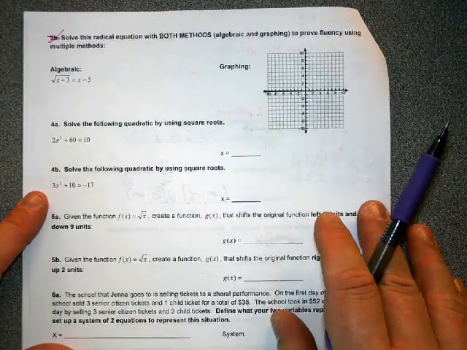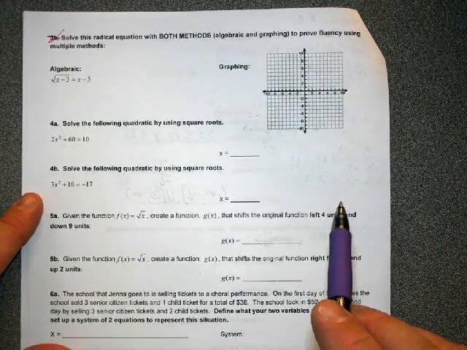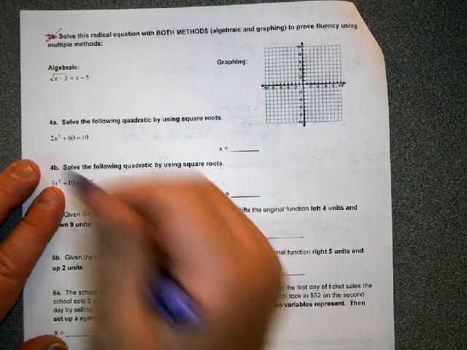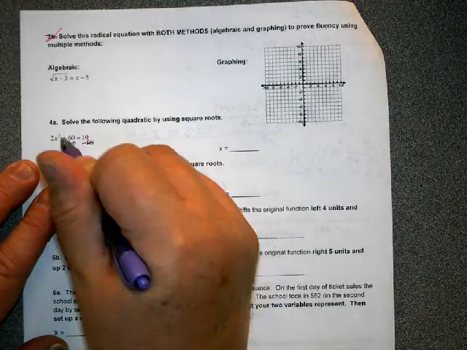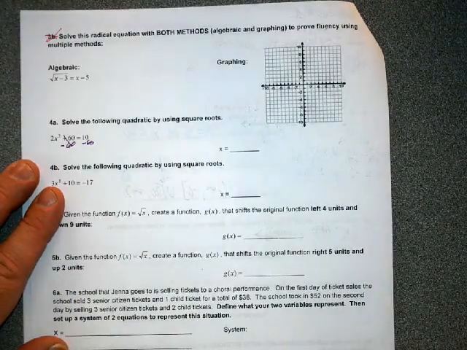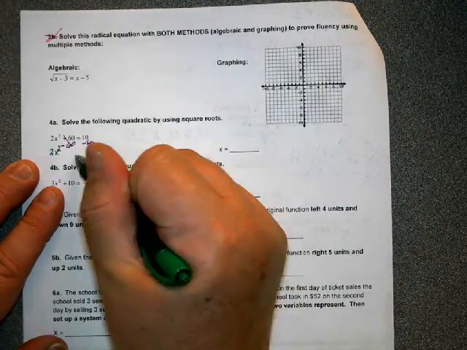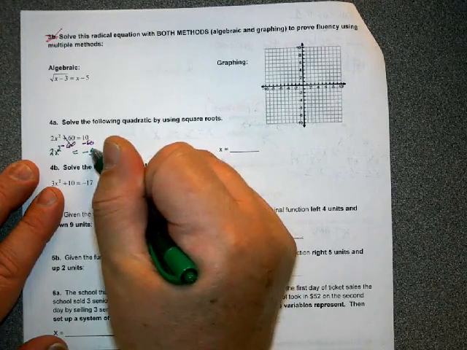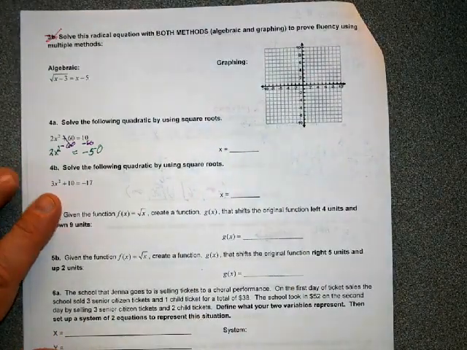4 was by taking the square roots of both sides. We just did that, right? You guys should be able to do this. Minus 60 from both sides. I get 2x squared equals negative 50. Negative 50. Divide by the coefficient 2.